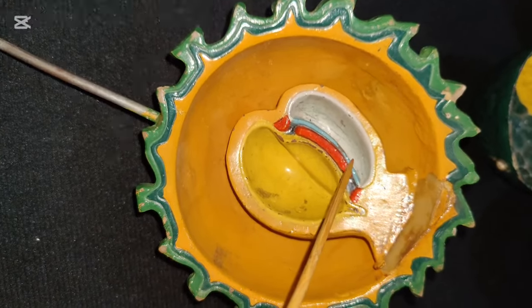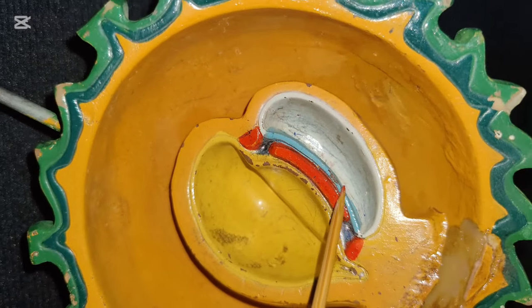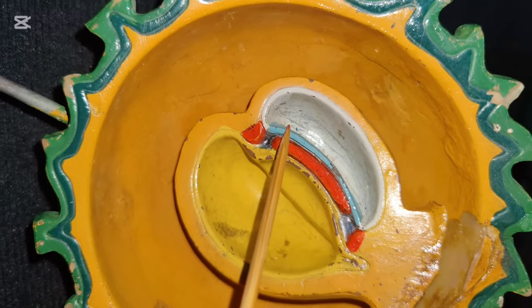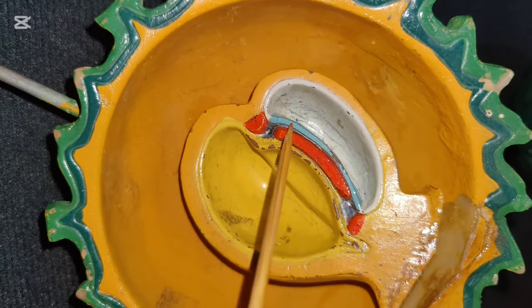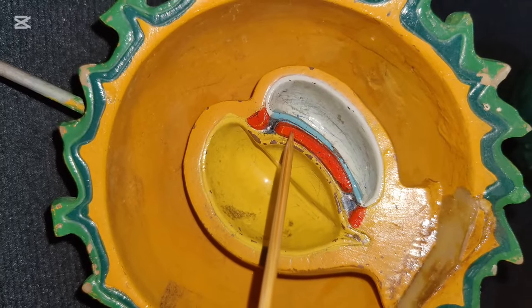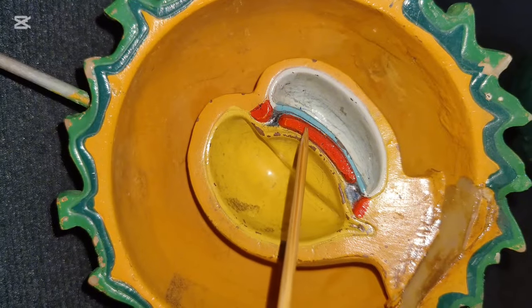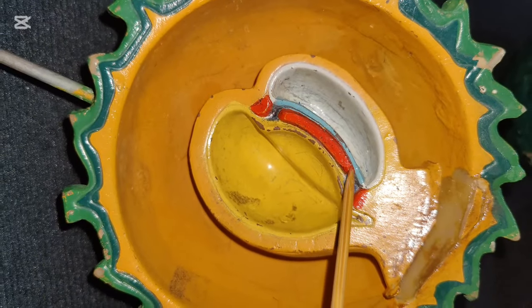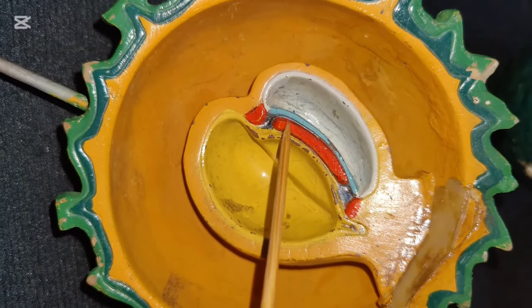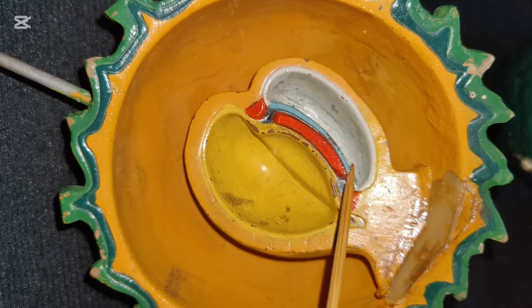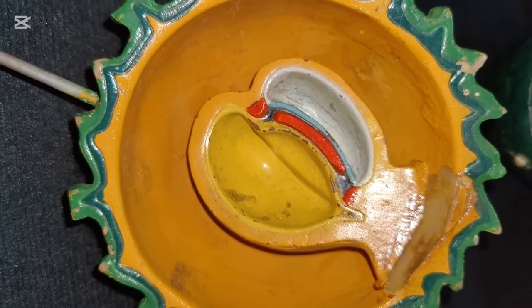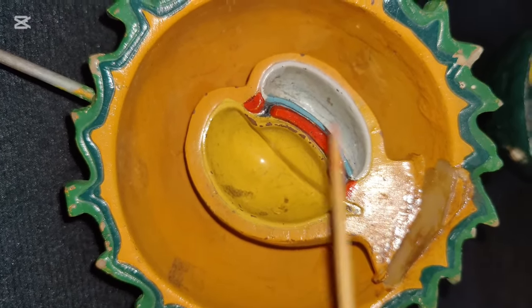At a near view you can see this blue color is the ectoderm, yellow is endoderm, and in between these two you can see this is the notochord, which is also called the chorda mesoderm. This ectoderm at this stage is also developing into neuroectoderm.